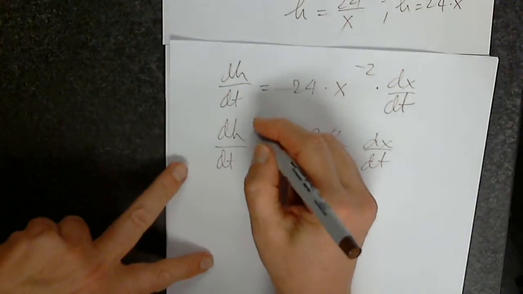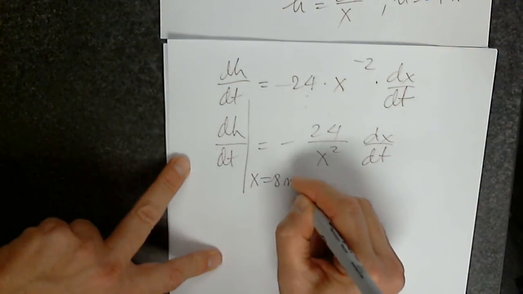So what did I cover? Because this is the rate of change of x. So what did I cover when I get to this point where I'm 4 meters away from the building? Exactly. So this is when x is 8 meters.